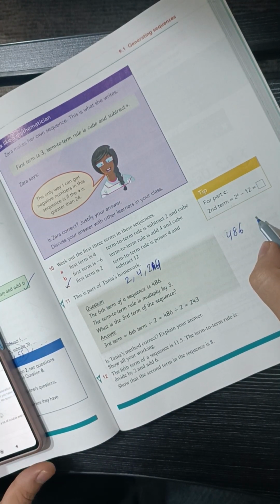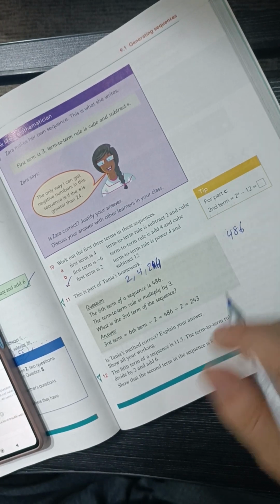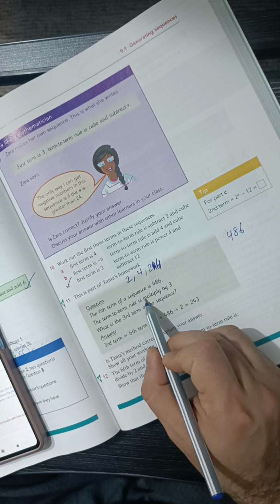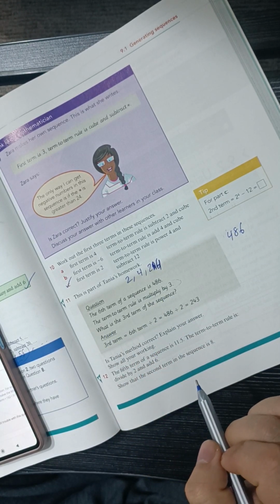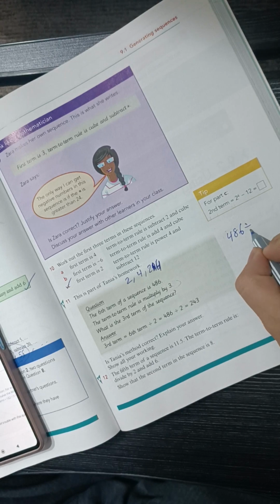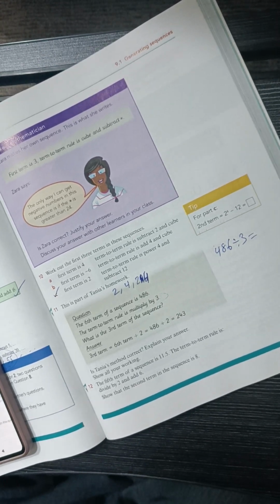Wait a second. Sorry. It says multiply by 3. So the term to term rule is multiply by 3. So we have to divide by 3 to get the fifth term. Yes.